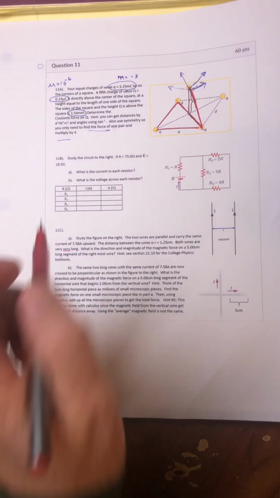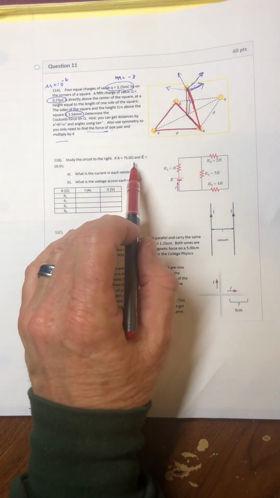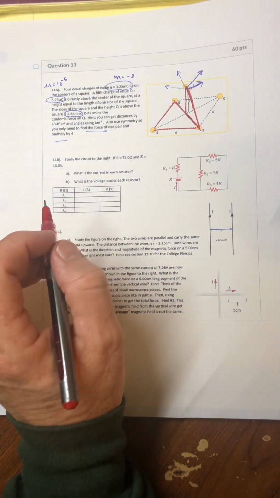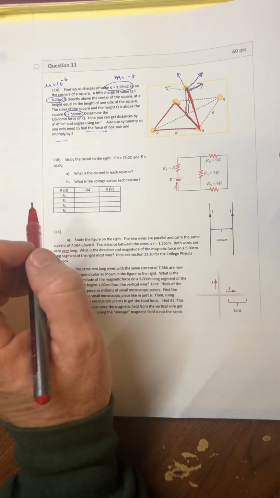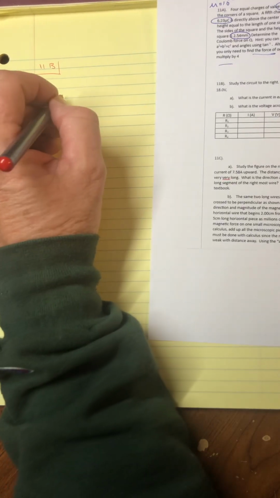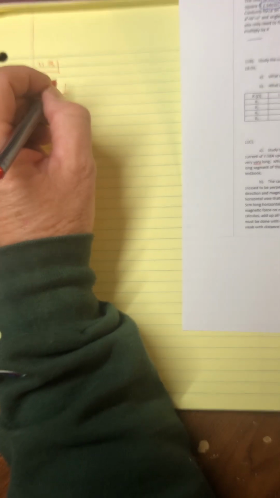All right, 11b. So 11b says, let's go ahead and study this circuit. And they give us our resistances and our voltages. And we're asked to find the current in each of them and also the voltage. And so maybe the thing I would do first is start looking at an equivalent. And maybe I'll just put in some numbers also.